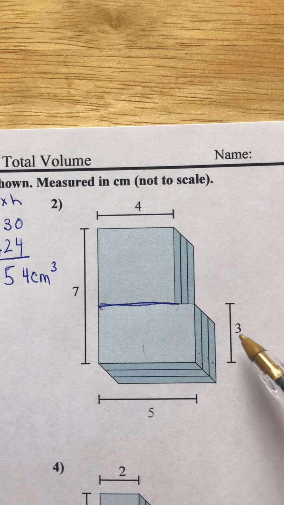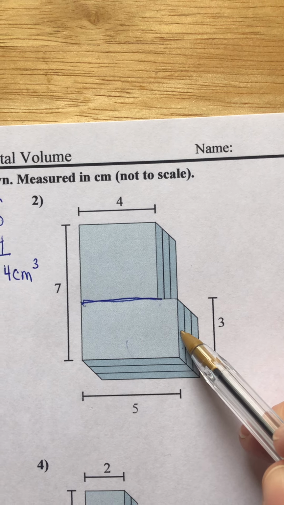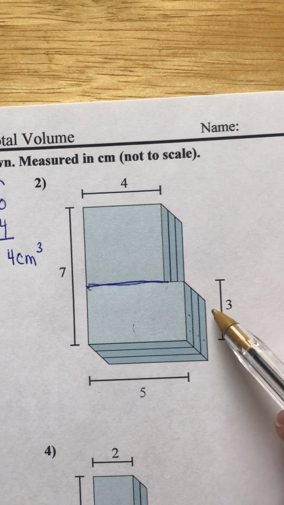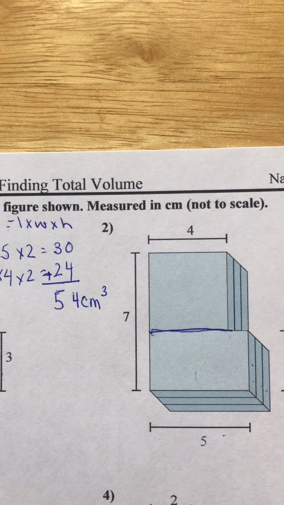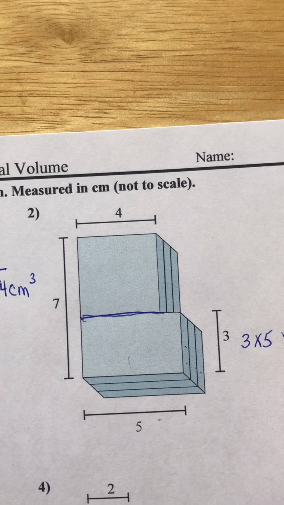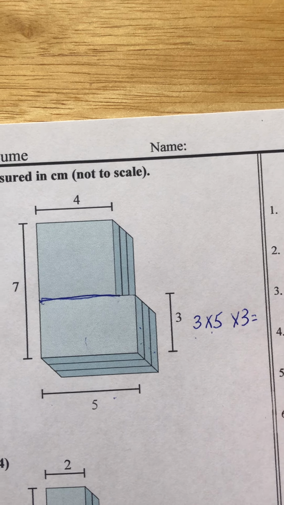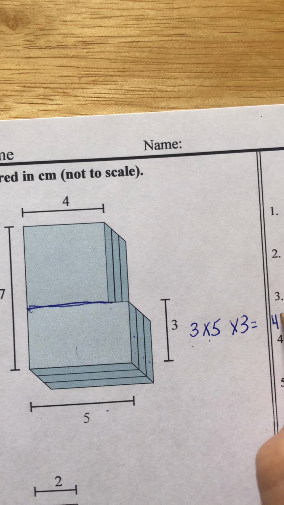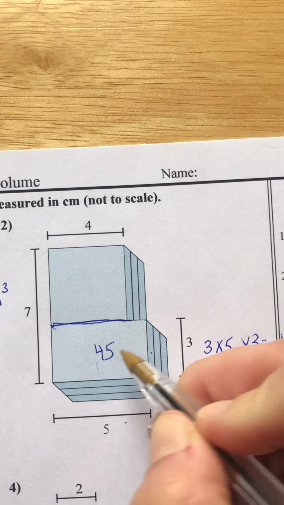So let's take a look at our bottom. It tells us here, this is just this measurement here. So we're going to do our length times width, 3 times 5, and of course our height is 3. So that's 3 times 5 times 3. And of course 3 times 5 is 15, and 15 times 3 is 45. Again, you might have to work some of that out. That means this is 45 here.